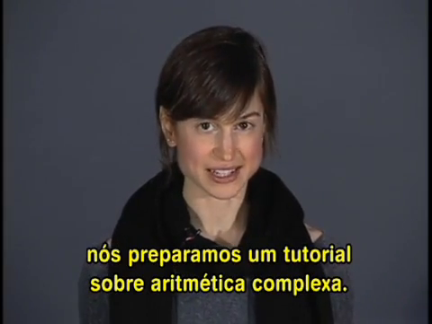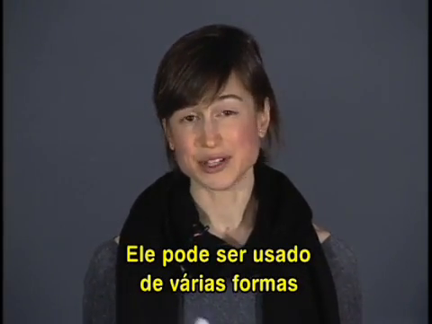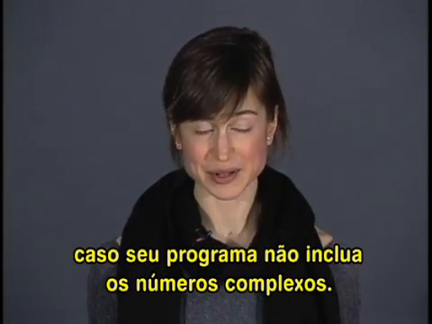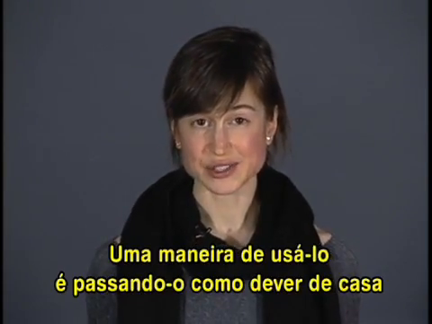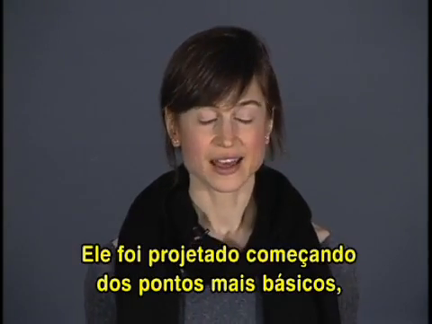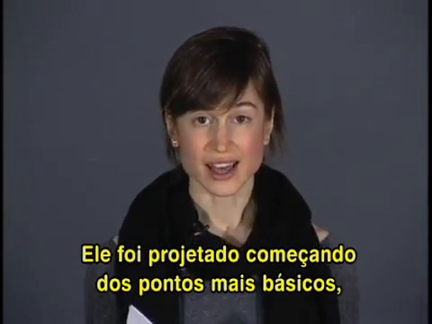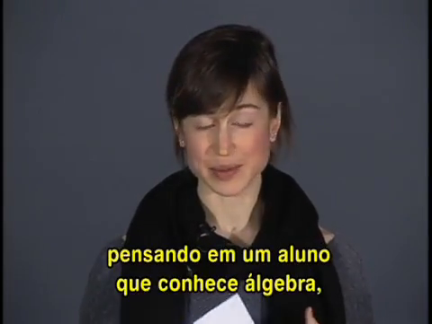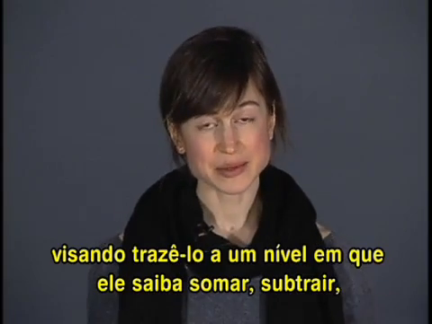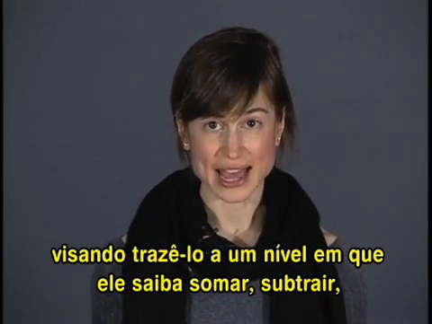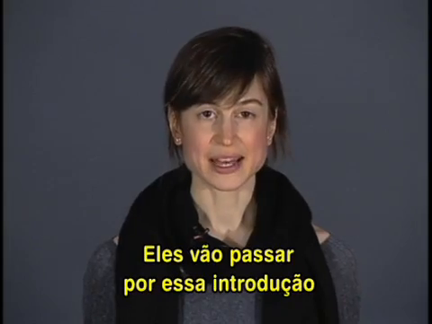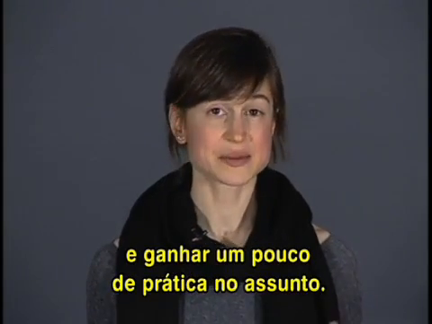To prepare the students for the lesson, we've actually written a tutorial on complex arithmetic. Now, this tutorial can be used in a number of ways if your curriculum doesn't cover complex numbers. One way to do it is to assign it to your students as homework the night before you're to do the lesson. It's designed to start from the basics, from a student who knows algebra but knows nothing about complex numbers, and bring them up to the level where they can add, subtract, multiply, and take the absolute value of complex numbers. It walks them through these steps, and it gives them some practice with it.